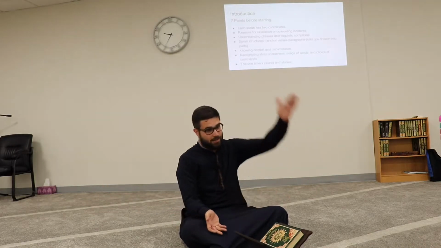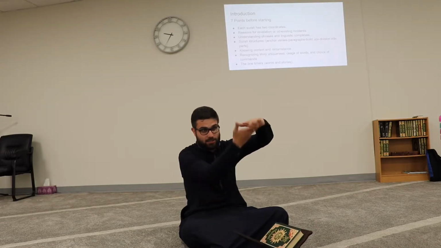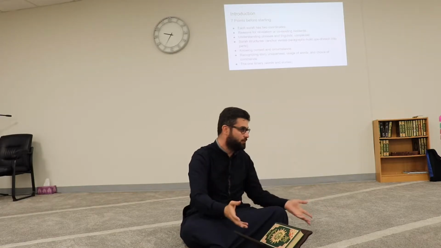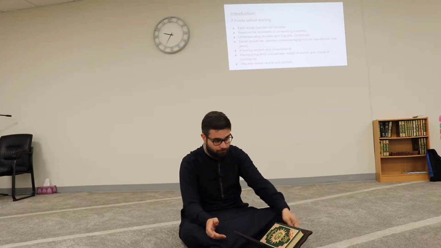Or it could be the opposite. The anchor verse at the beginning, and it's just commentary. Or we can have division into multiple parts. I mean, the surah has two or three parts. It's not paragraphs, it's just parts. This part talks about this, this part talks about that. And these are examples of how the surahs of the Quran are structured.